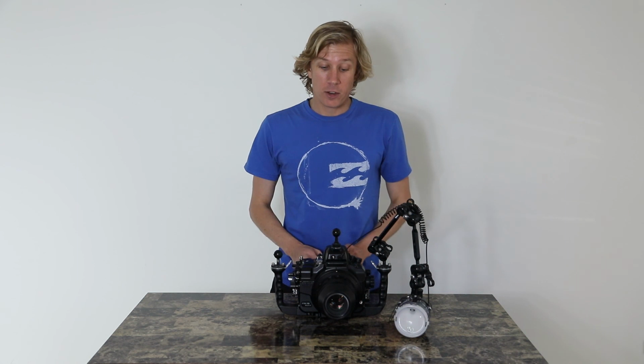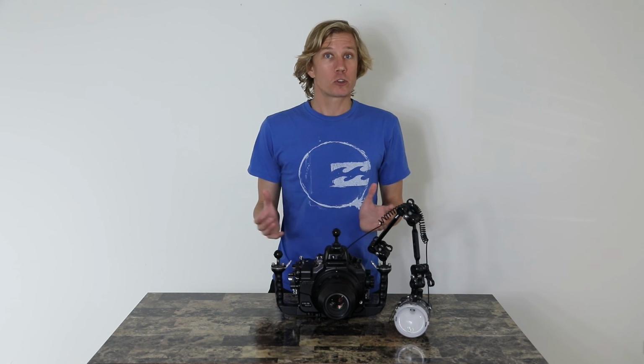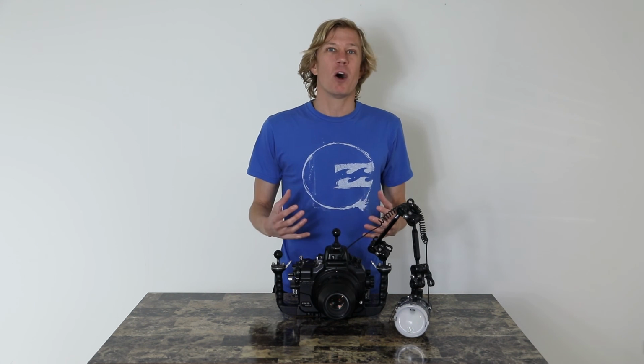So always be thinking about that balance between lighting the subject from the right angles and backscatter, and you're going to be well on your way to creating your own strobe positions and really creating excellent images with that vibrancy, that pop, that color, that contrast that works really well.